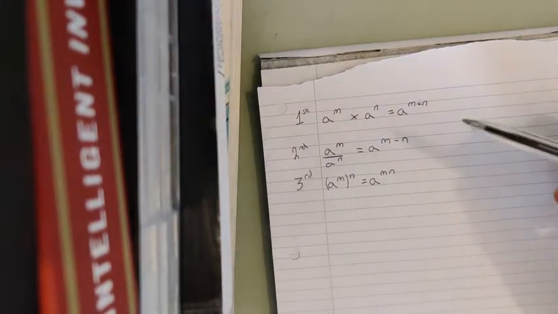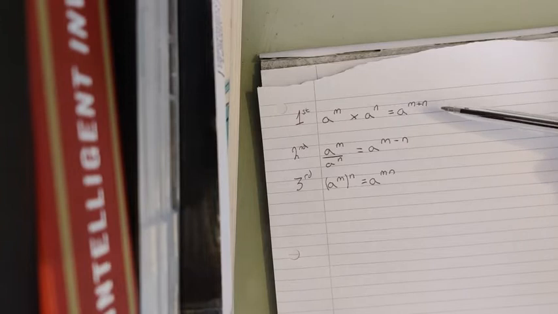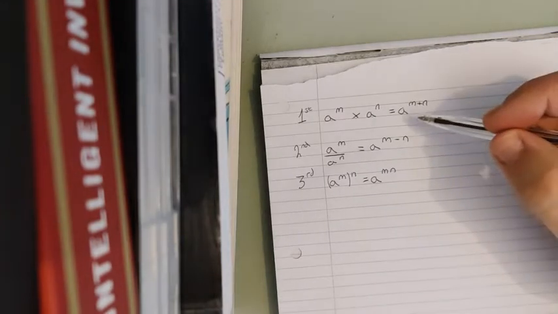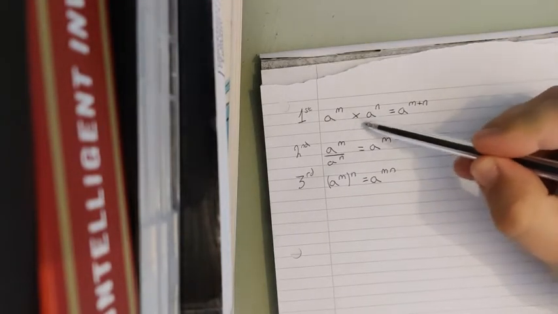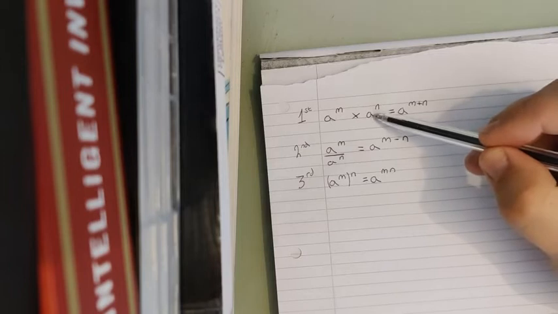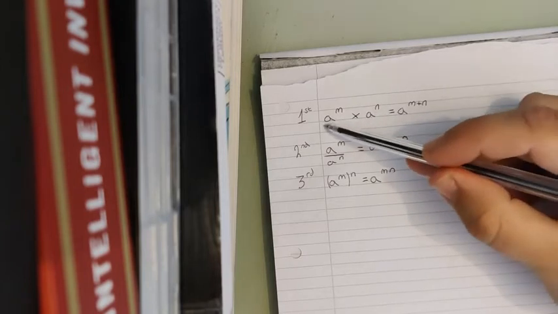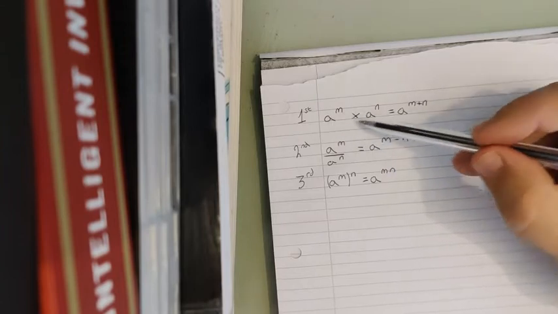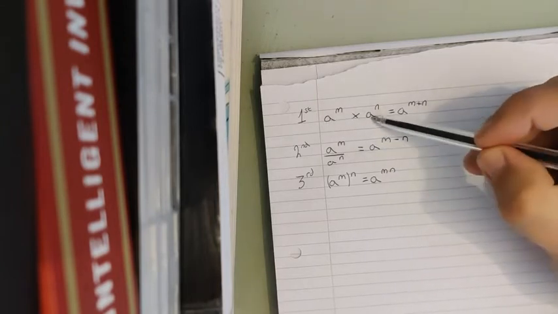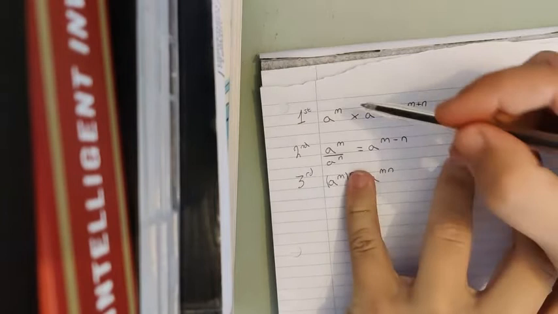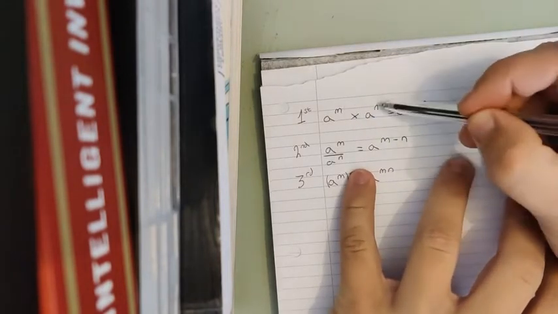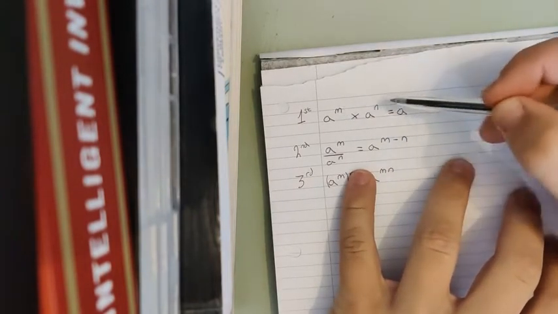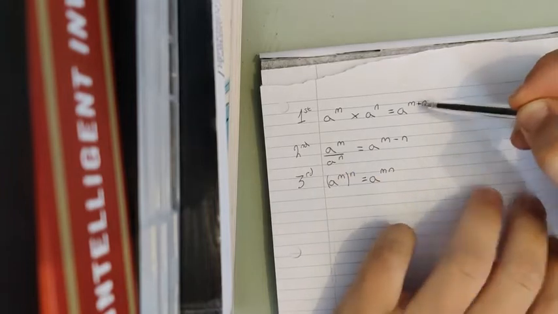Alright, so we're going to be looking at the three main rules for indices, and these are going to be useful in every part of maths, so you really do need to know these. So the first one is when they're multiplied together, and they both have to be the same on the bottom, so either like a, a, x, x, y, y, they all have to be the same. When you multiply them, you just add up the powers, so in this case you just add m and n together, so it'd be a to the m plus n.